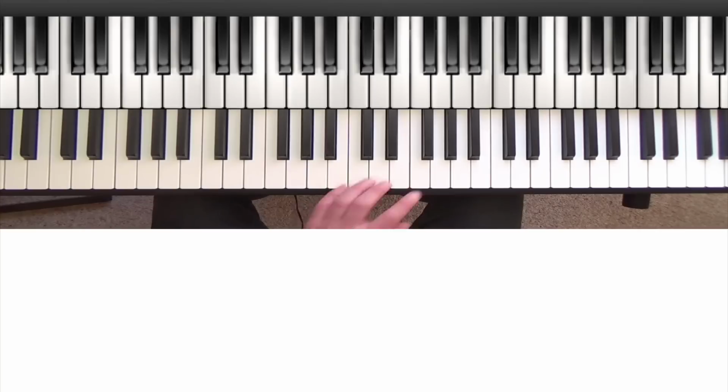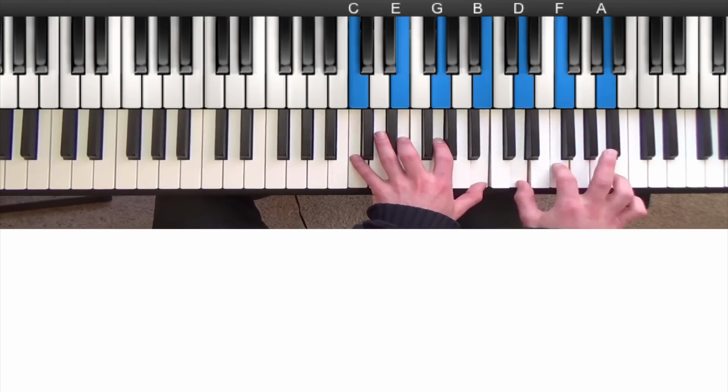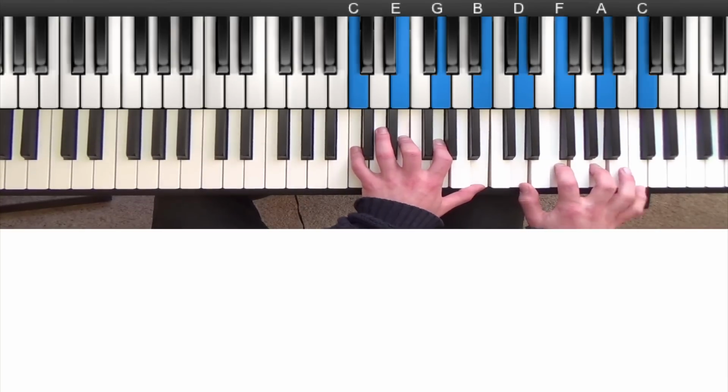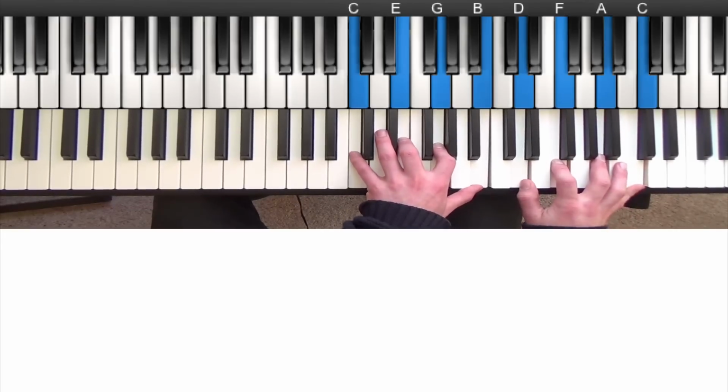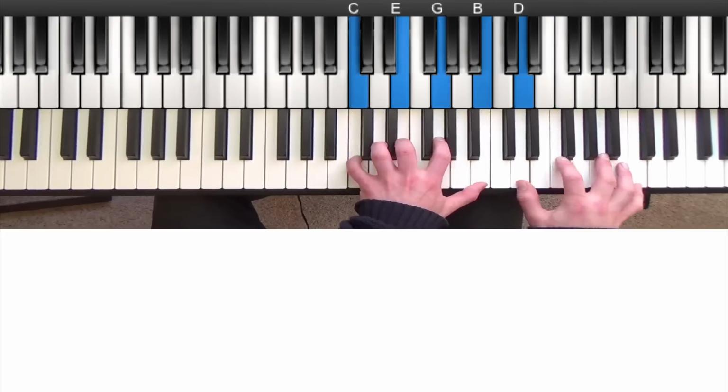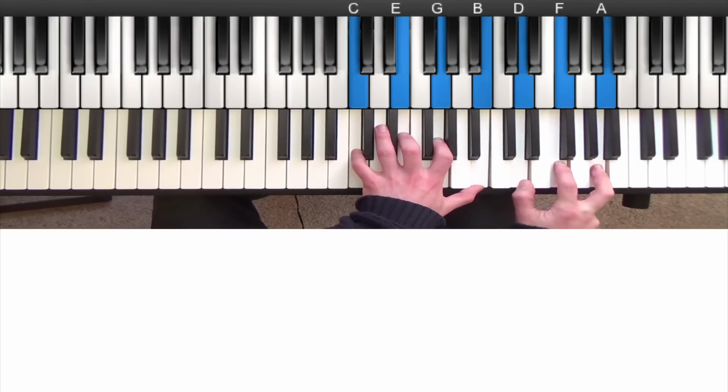And in case you were wondering, if we stack another 3rd on top of the 13th, we get back to the root of the chord again. So you can see we now have C at the top and the bottom. So the 13th is the highest extension that you need to learn.